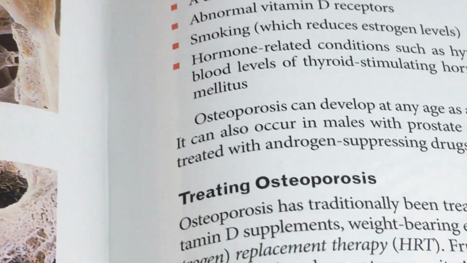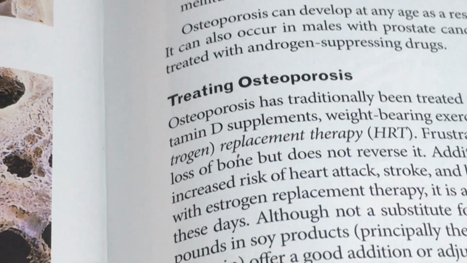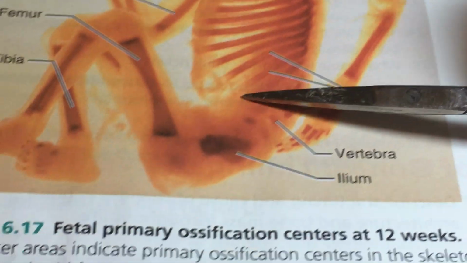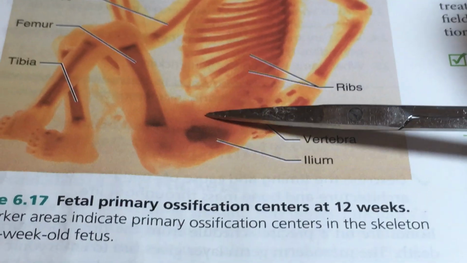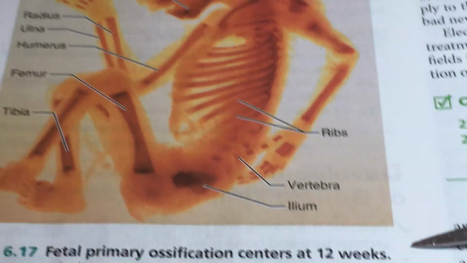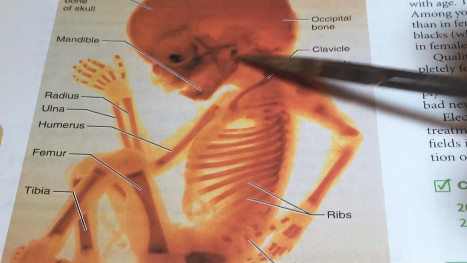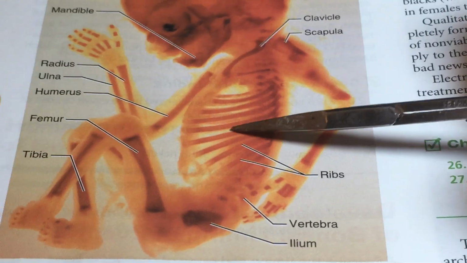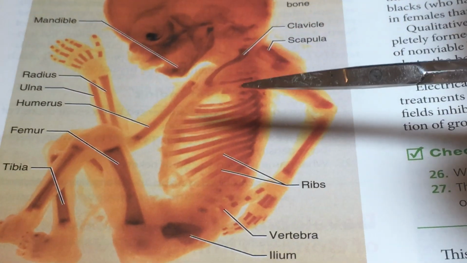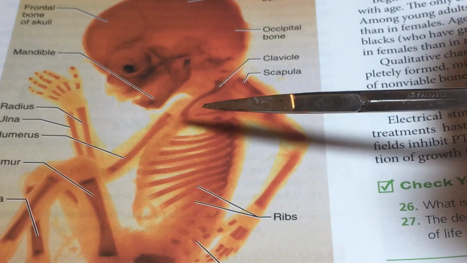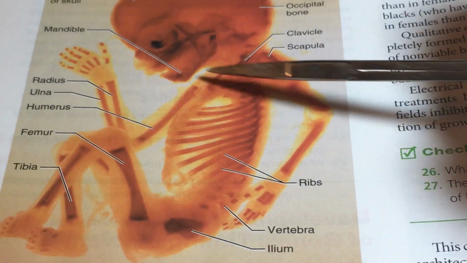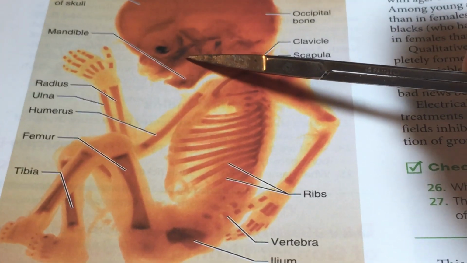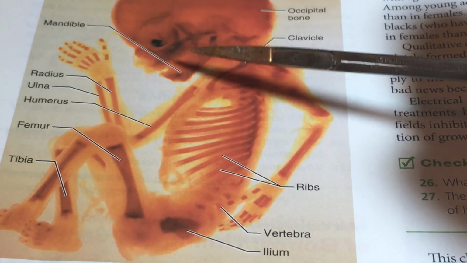Okay, so I'm not going to get into some of these more rare diseases, but I will show you a picture of this individual here. So here we have the fetal primary ossification centers at the time of 12 weeks. There are no bones in this individual. These are simply centers of ossification. And the density, the radiopacity that you see there, is a result of cartilage and cellular structures that are present there.